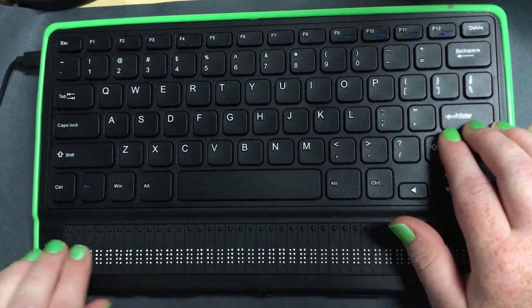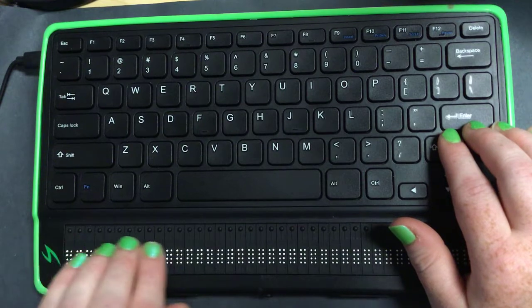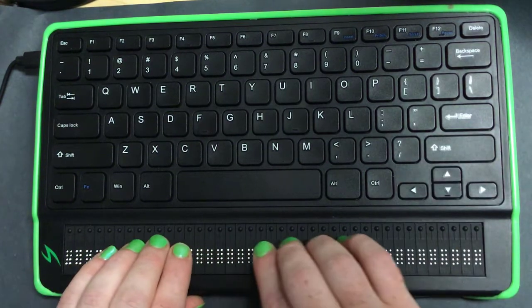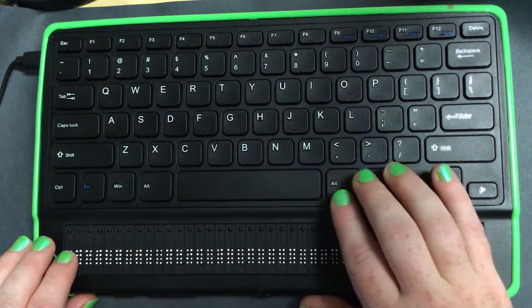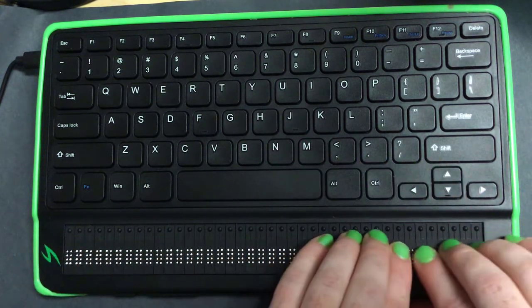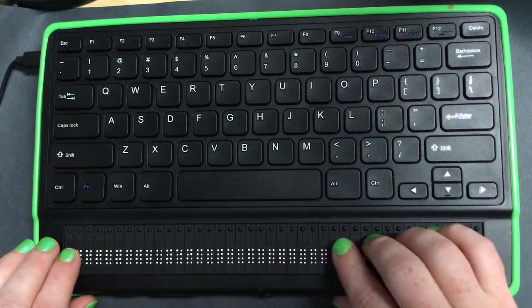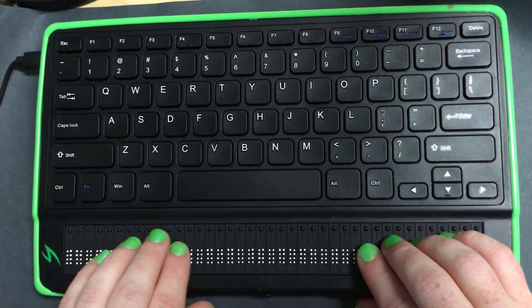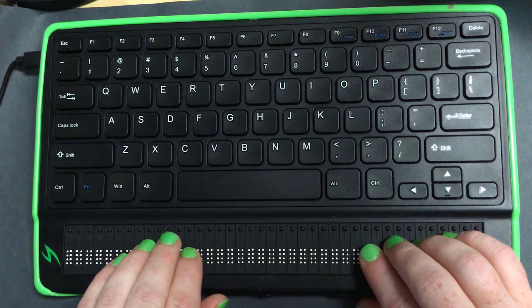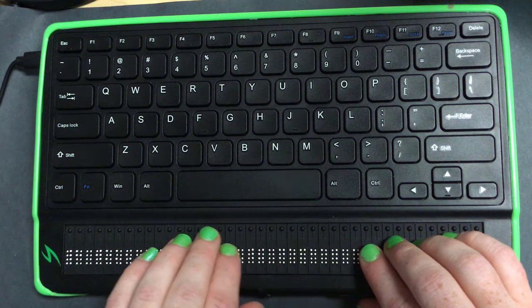So now, here I am. So I'm going to find the end of this sentence, and here we go. Advance the Braille display. And here's the end of the sentence here.